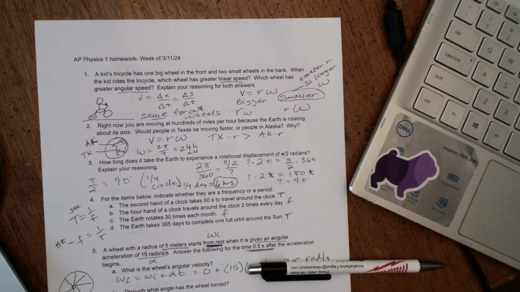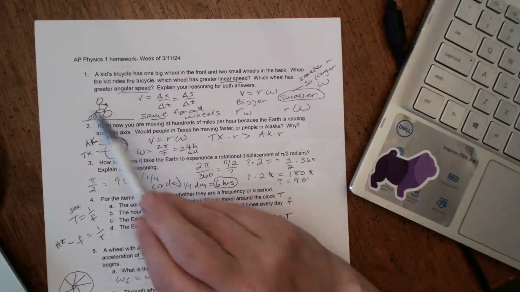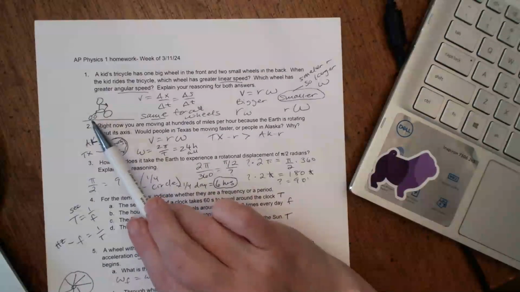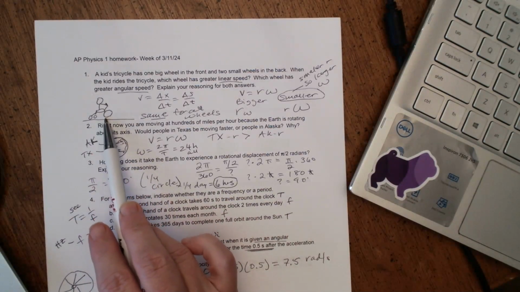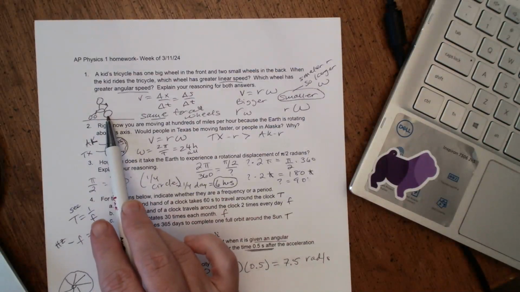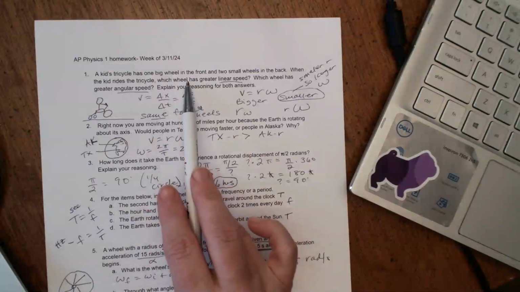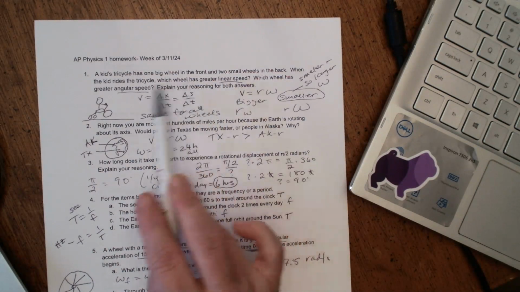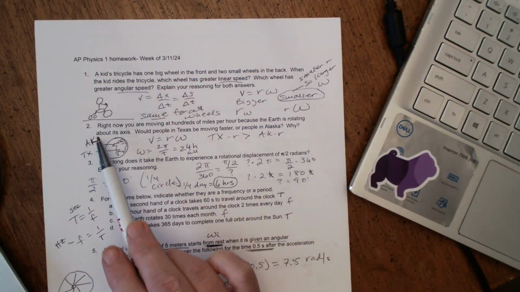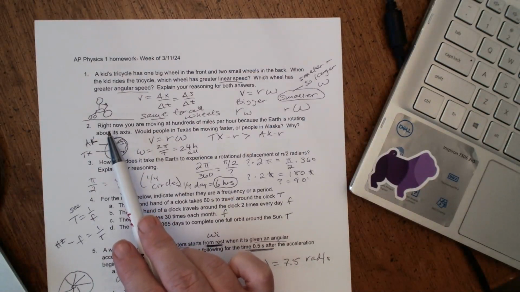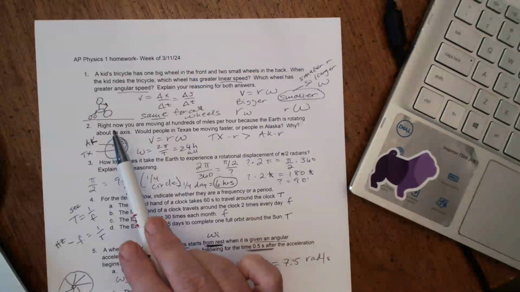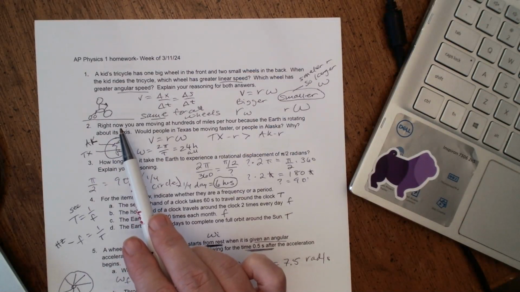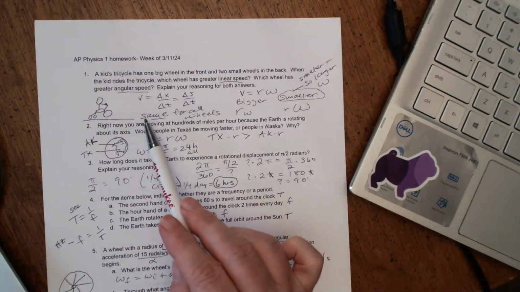So the first one is kind of similar to ones we did in class, where we've got a tricycle. So I've got a badly drawn tricycle here. It's got one big wheel in the front and two small ones in the back, if you remember what they look like. And so we want to know which wheel has the greater linear speed and which one has the greater angular speed. Okay, so this is like the ones we did in class where we looked at the gears and the two cars that had the two different size wheels. So this is along the same lines as those.